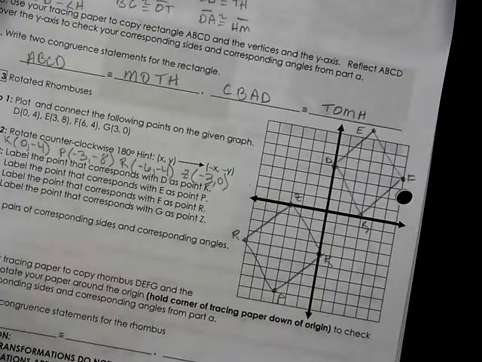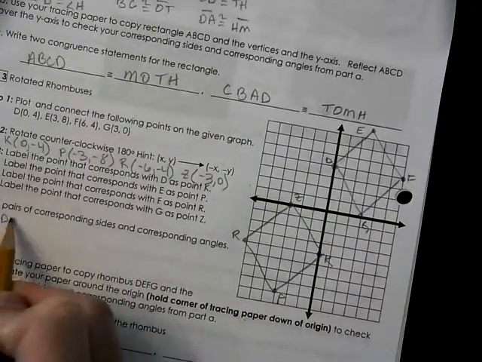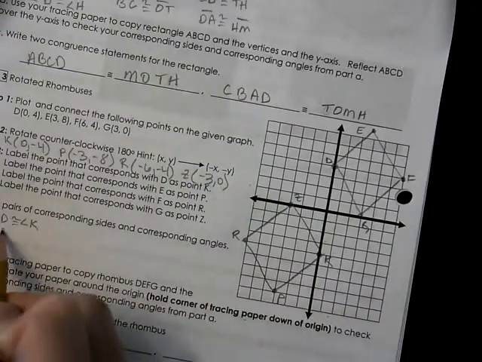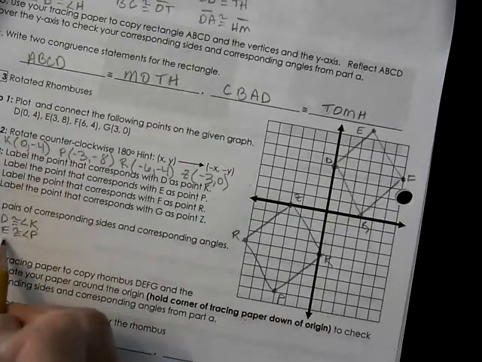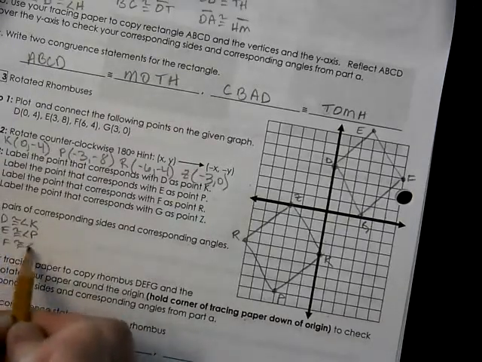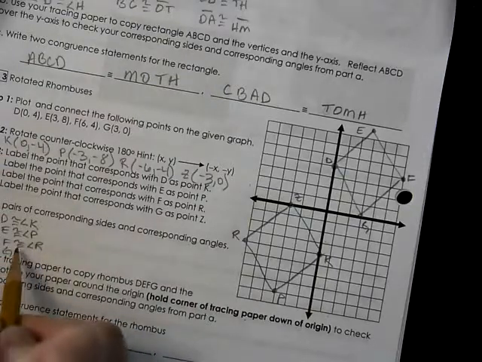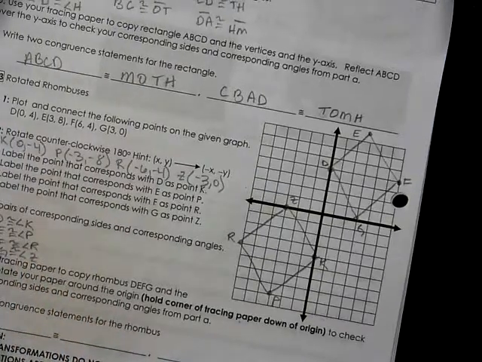List all the corresponding sides and angles. Well, angle D is congruent to angle K. Angle E is congruent to angle P. Angle F is congruent to angle R. And angle G is congruent to angle Z.